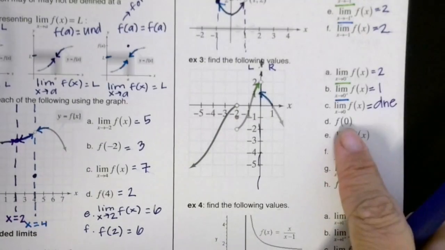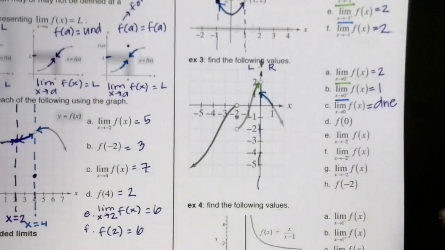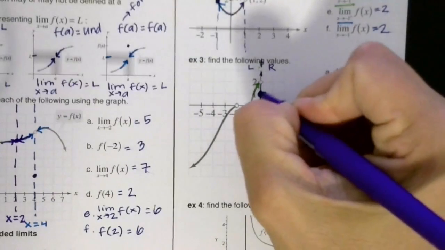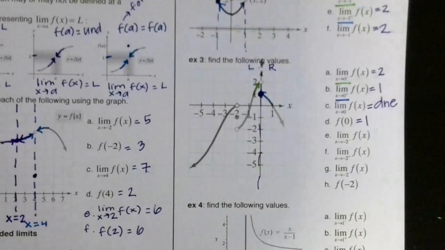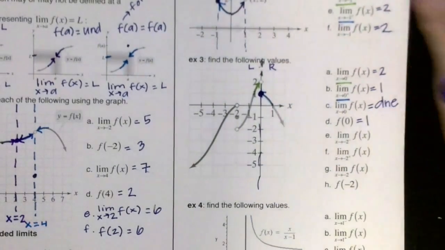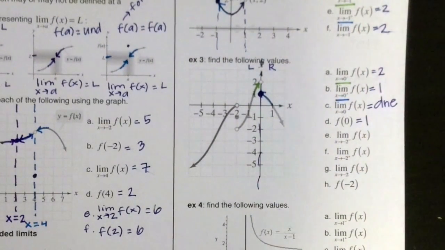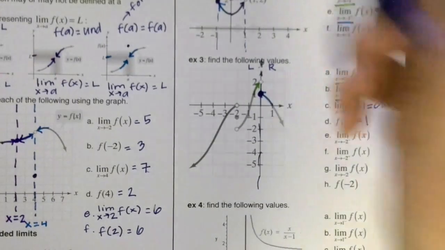But what is the function value at 0? I absolutely need a closed dot at 0. So that's the for real value. That equals 1, because that's where there's a closed dot. If both of those were open dots, then it would not have a function value at 0, so it would be undefined.